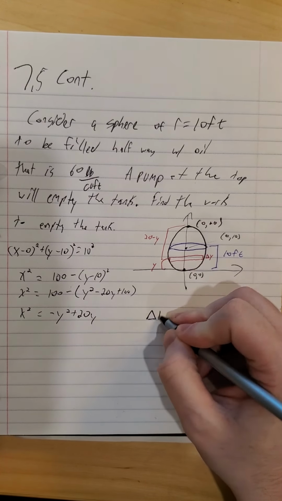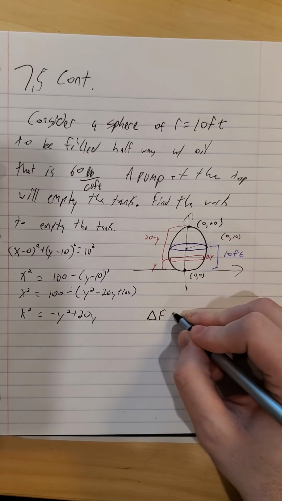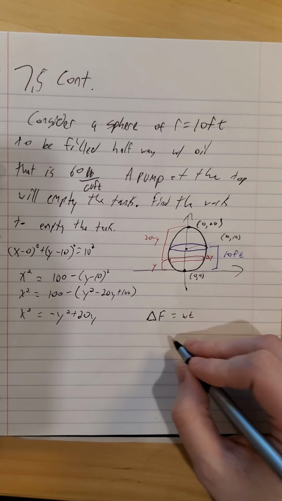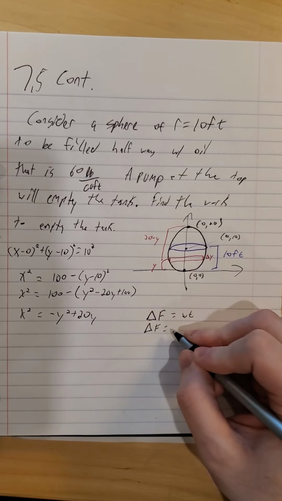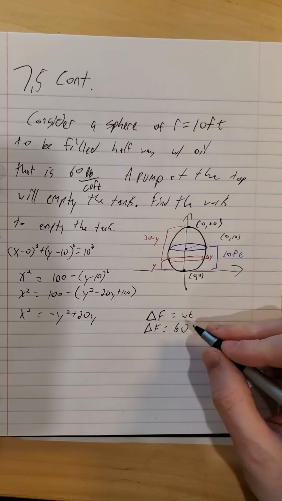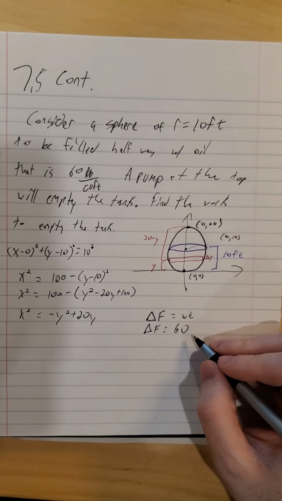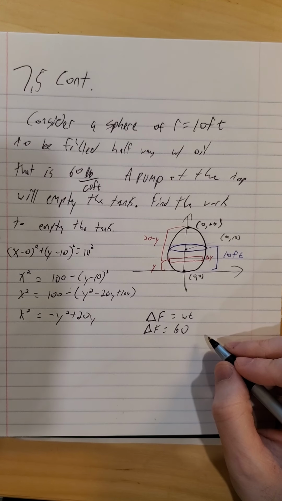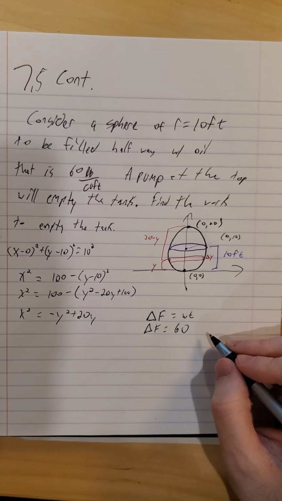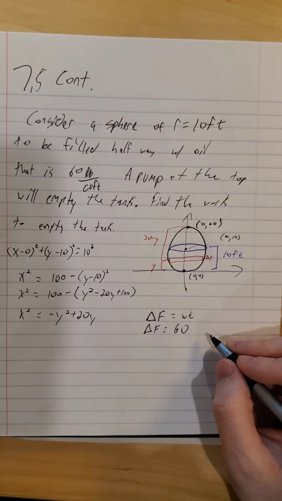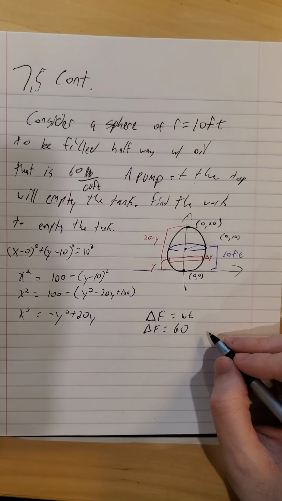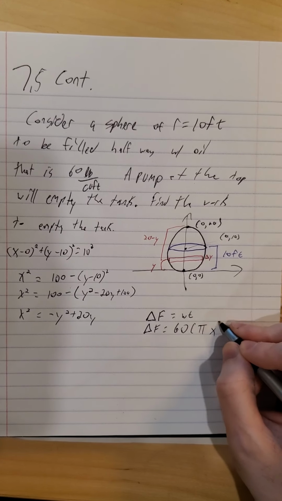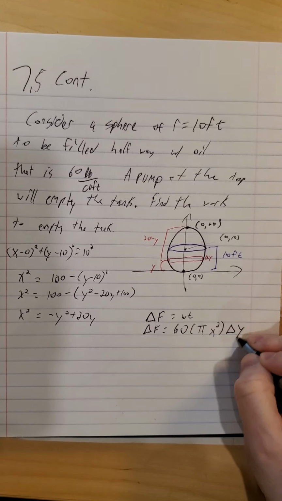Okay, so then our delta F, change in force, is the weight. So change in force, 60 pounds per cubic foot, times the number of cubic feet that we have: pi x squared times delta y.